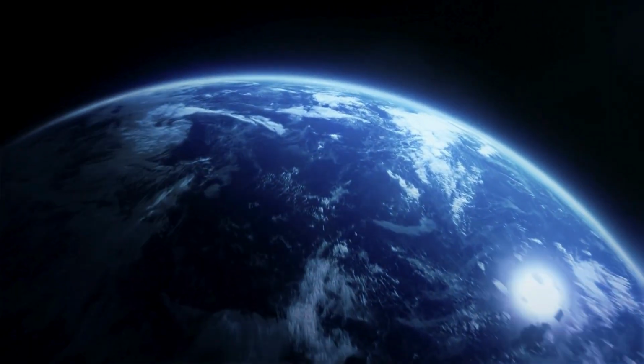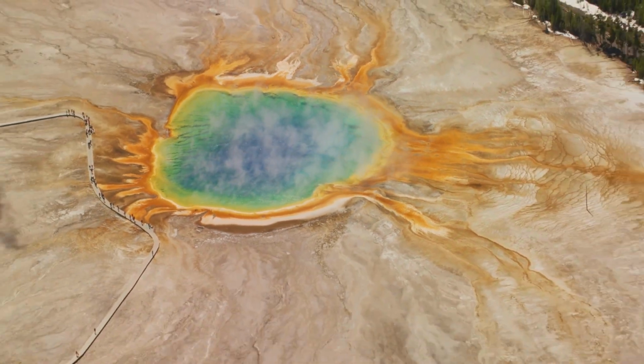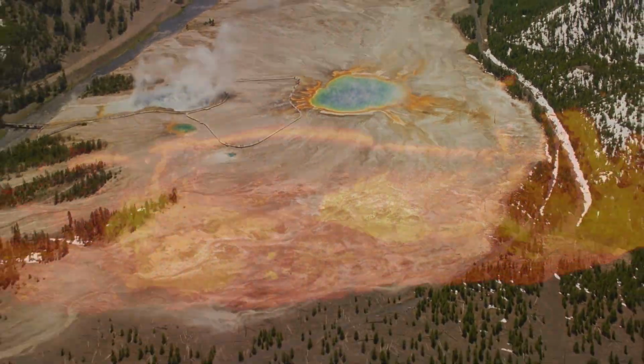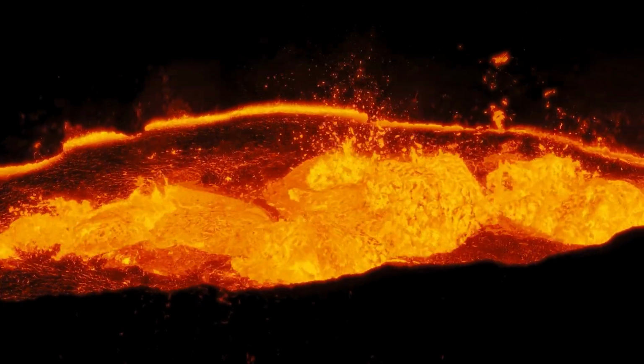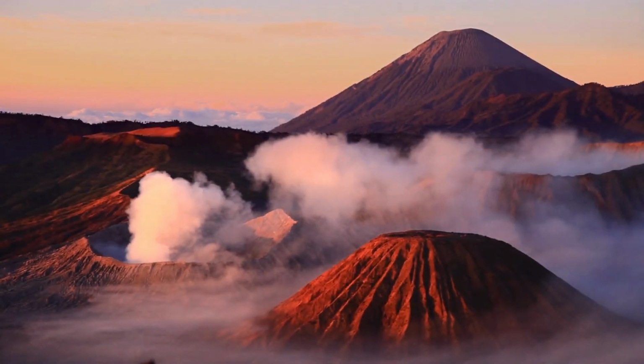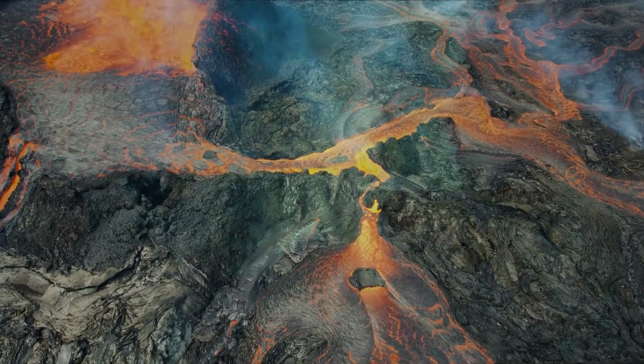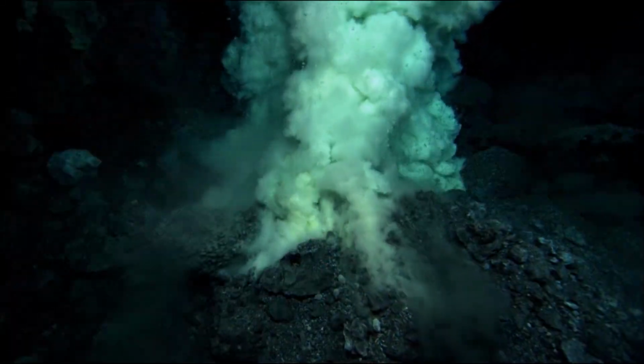Today, we're diving deep into the heart of our planet to uncover the explosive secrets of how volcanoes are created. Get ready to see molten lava, powerful eruptions, and the mind-blowing science behind these natural wonders. Let's get started. How are volcanoes created?